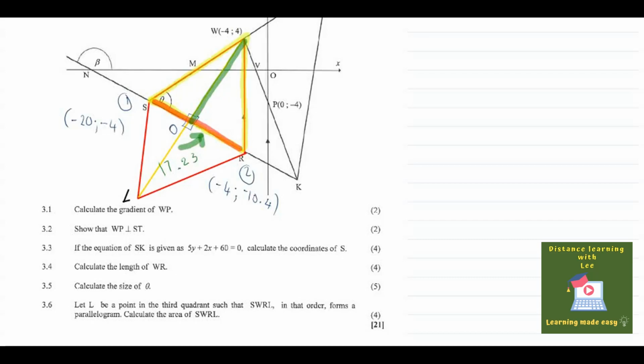Same thing here, we are just going to use the distance formula. We already know the coordinates for S and the coordinates for W. We simply use the distance formula to get the length of SW, then use our trig ratios to get the length of OW, and from there we can calculate the area of our triangle. So let's get the length of SW.